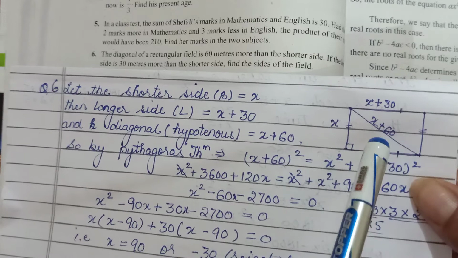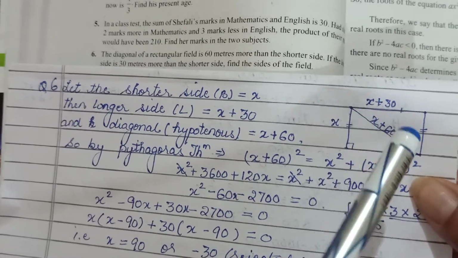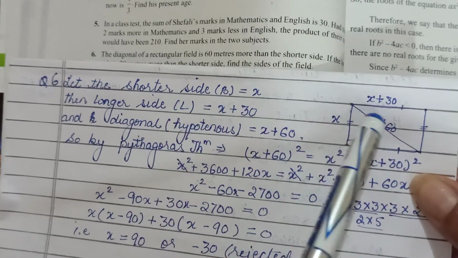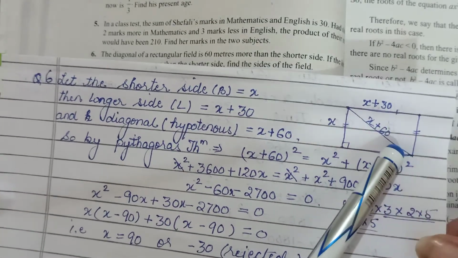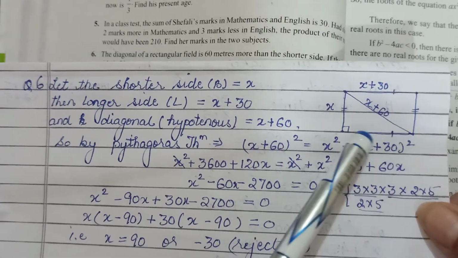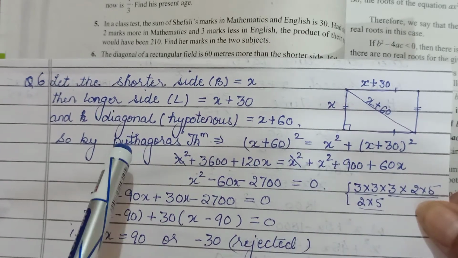Then its diagonal will be x plus 60. 60 more बोला था उसने, and other side is 30 more, so x plus 30. तो लेंथ आपका x plus 30 आ गया. अब it is a rectangle, so we know in rectangle that the diagonal is going to give you a right angle triangle here. So we can apply Pythagoras theorem.